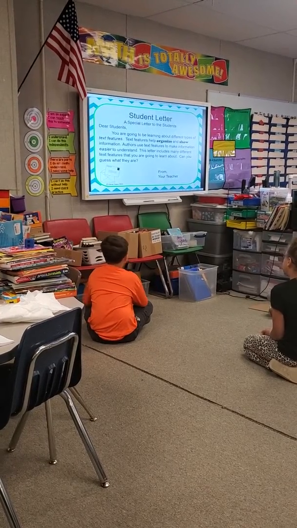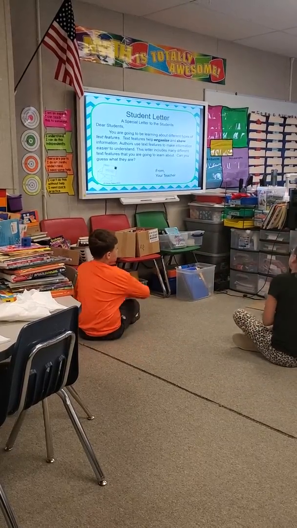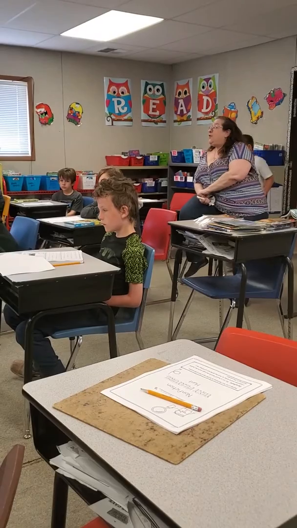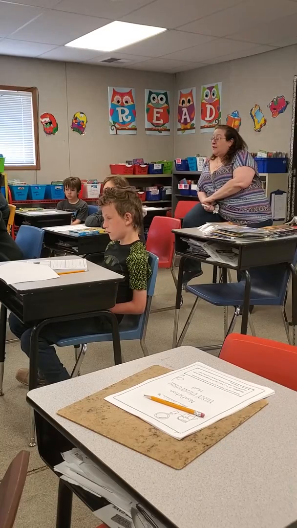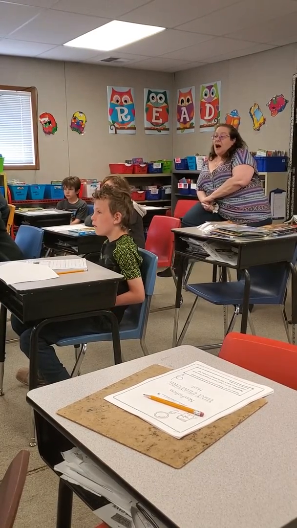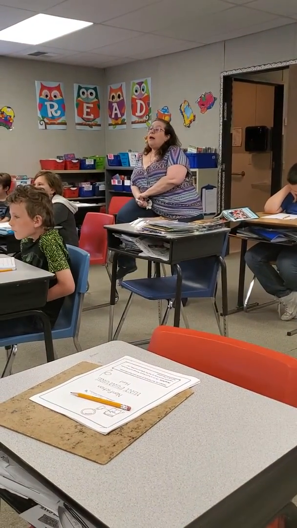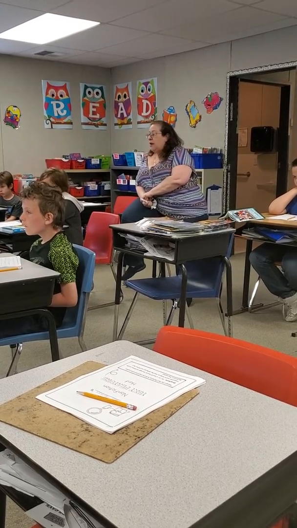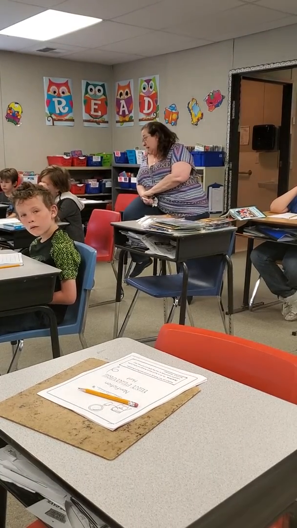We are going to continue on with text features. Informational text or nonfiction text is just as important as literary or fiction. But there are different ways to comprehend or understand an informational piece of text. Our text features, which we touched on yesterday and are continuing with today, will help you comprehend or understand an informational or nonfiction book, source, passage, article, magazine.